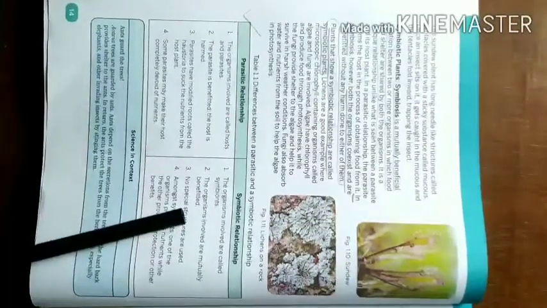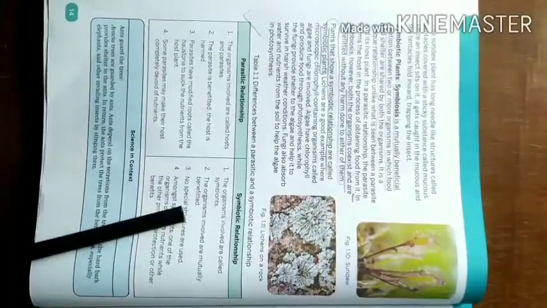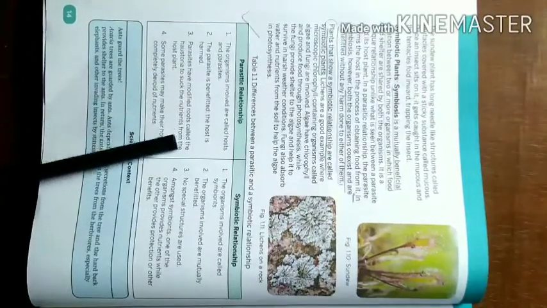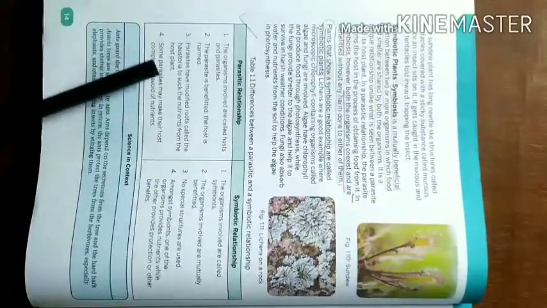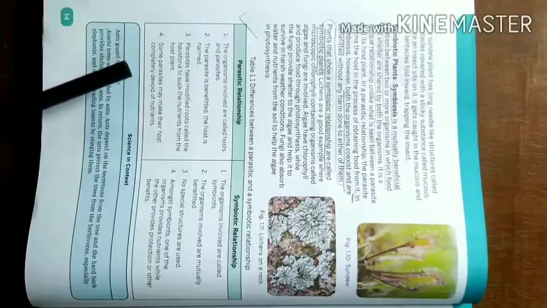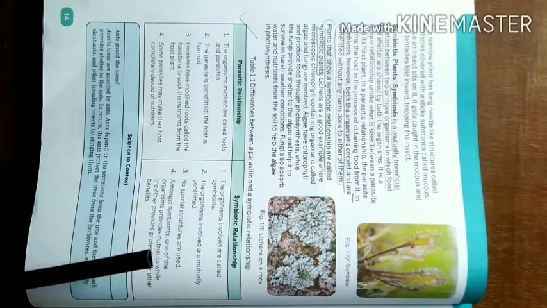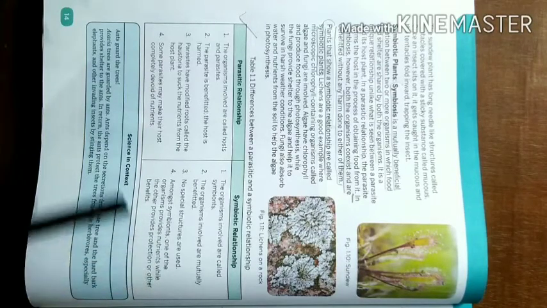Then the third point, parasites have modified roots called haustoria to suck the nutrients from the host plant. So parasites have a special type of roots to absorb nutrients from the host plant, and here no such special structures are used.